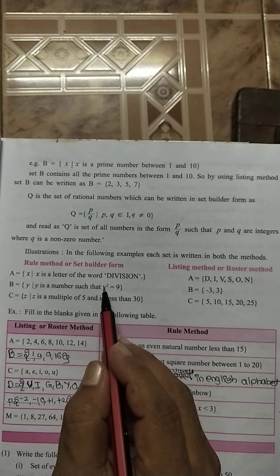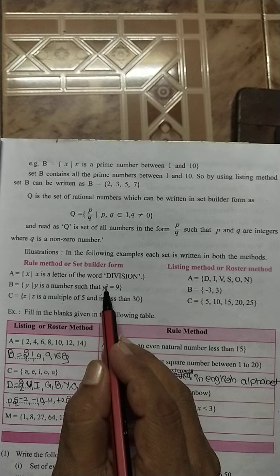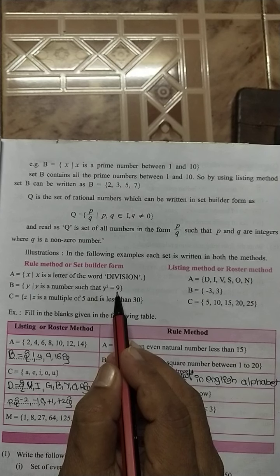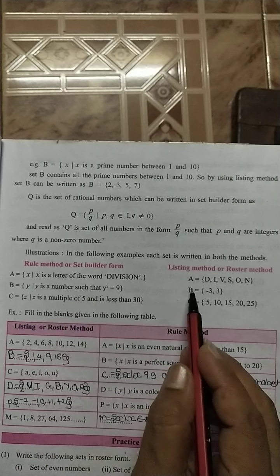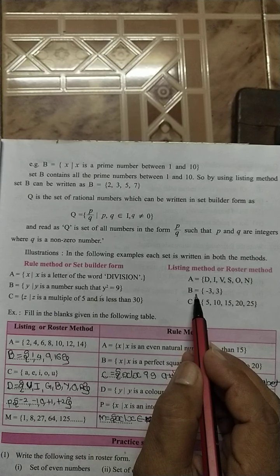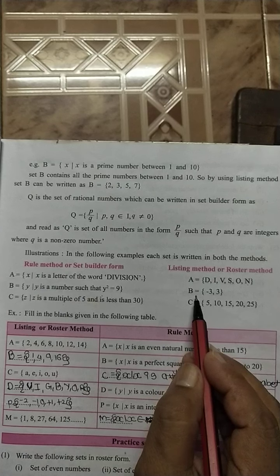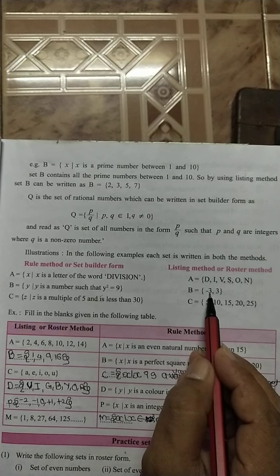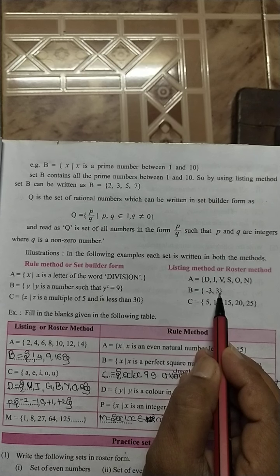Square of 3 is equal to 9 and square of minus 3 is also 9. So we can write this set in listing method as B is equal to minus 3 and plus 3.